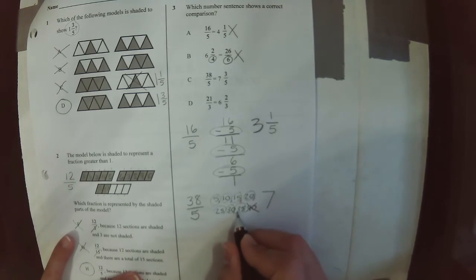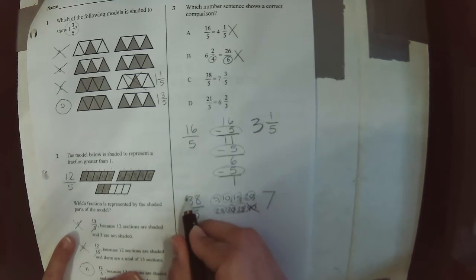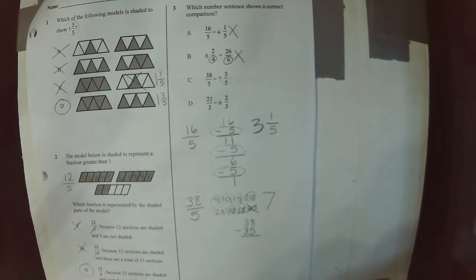Okay. So I was able to make 7 groups of 5. Now I'm going to subtract the biggest number I got to, 35, from my numerator. 38 minus 35. These are kind of big numbers, so I'm going to go step by step here. What's 8 minus 5? Kylie, what is 8 minus 5? 3. Okay, so I've got a 3, or I will have a 3.